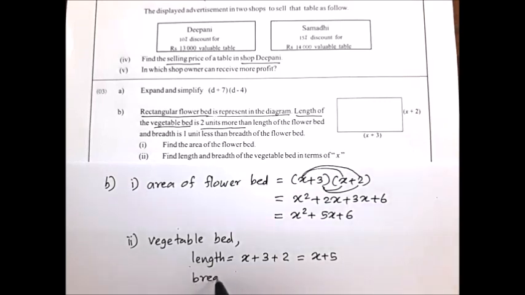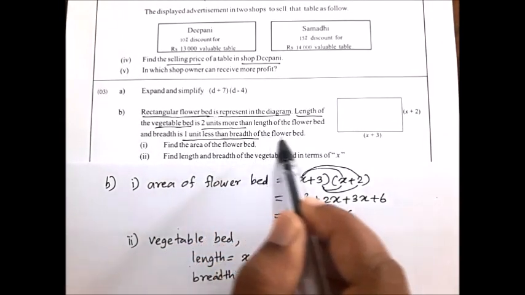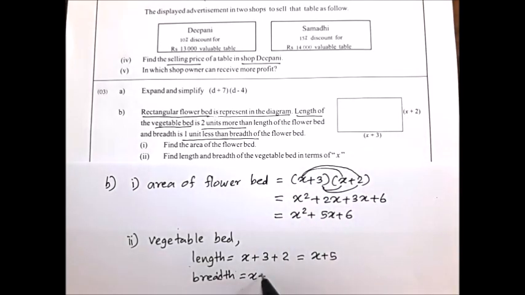Then the breadth. The breadth is 1 unit less than the breadth of the flower bed. The breadth of the flower bed is x plus 2. 1 unit less than means you have to subtract 1. The answer is x plus 2 minus 1, x plus 1.